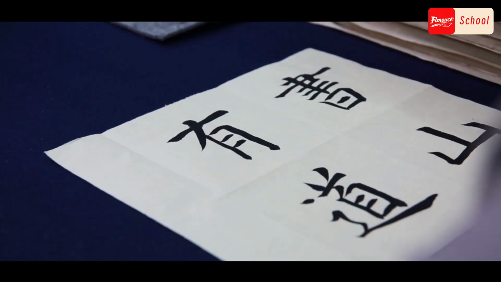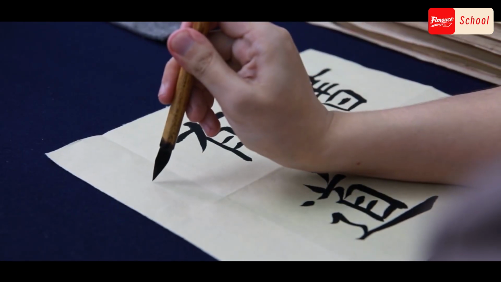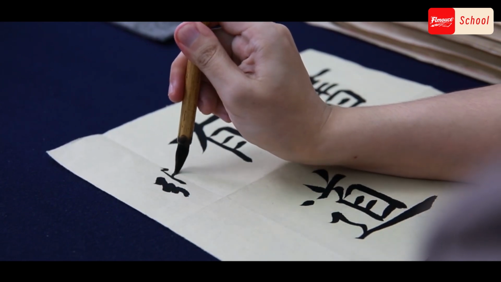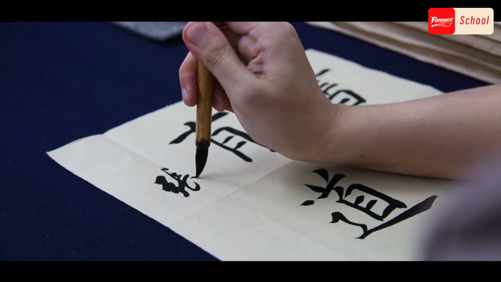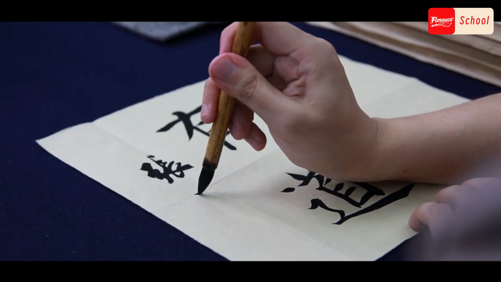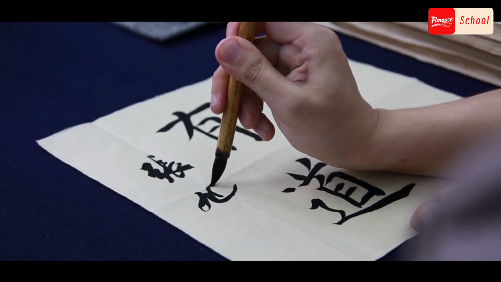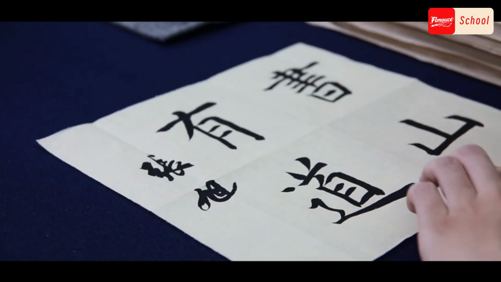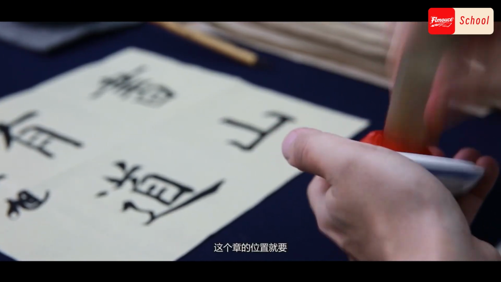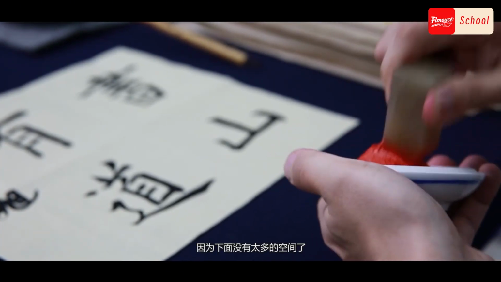Let's sign the work. The position of the seal should be closer to the name because there is not much space below.